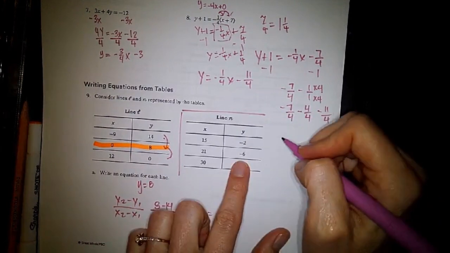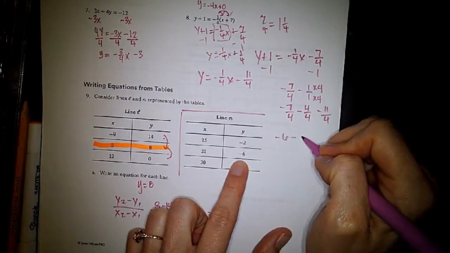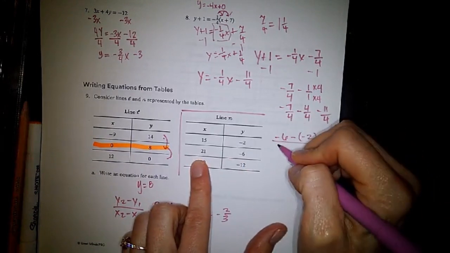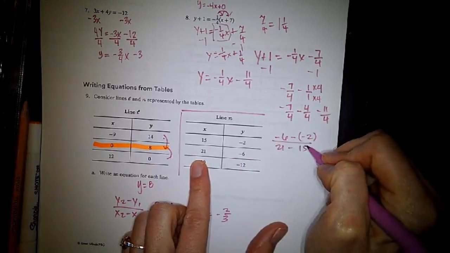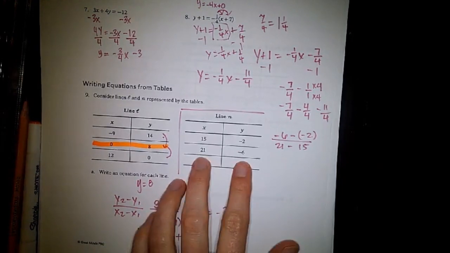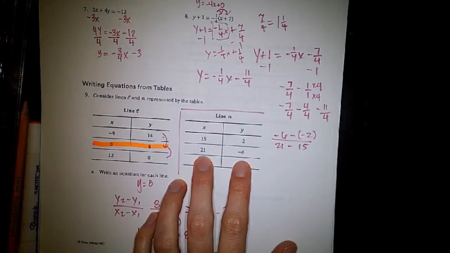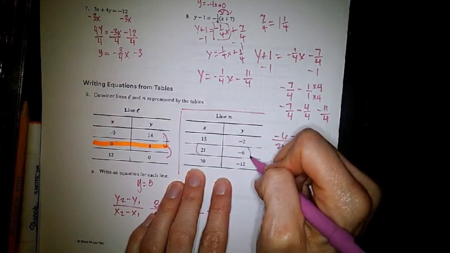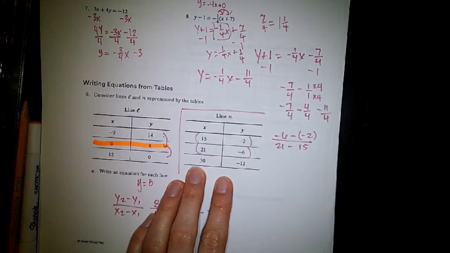Okay, cool. Negative 6 minus a negative 2 is going to be negative 6 plus 2, which is a negative 4. 21 minus 15 is 6. Yep. Good job. Okay, so let's simplify it. Negative 2 over 3.